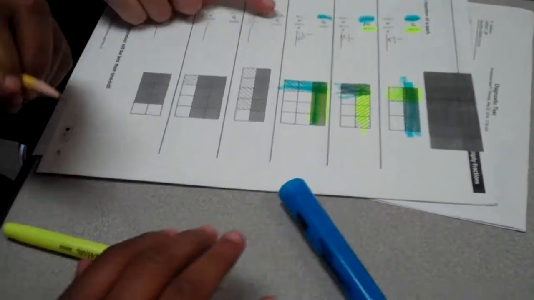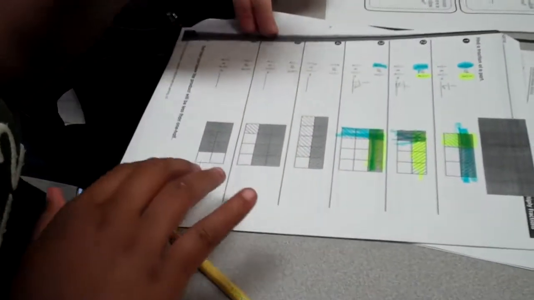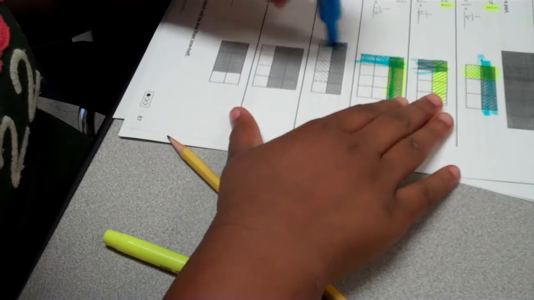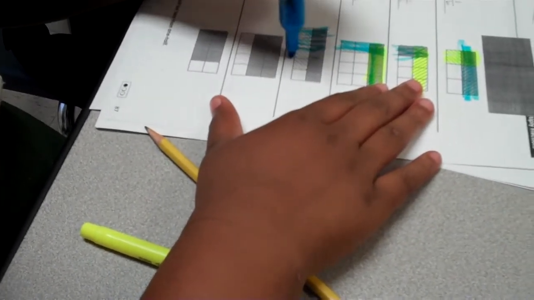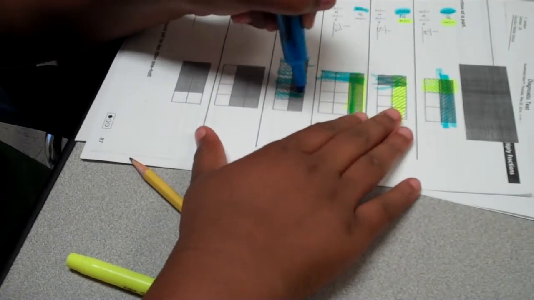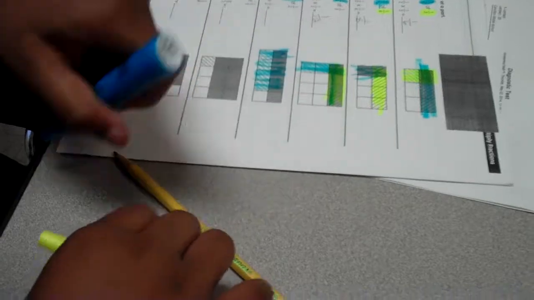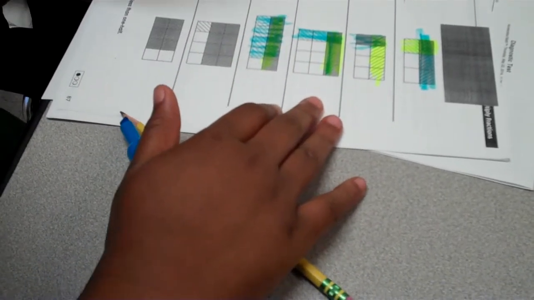Good. 1/12. Perfect. 4/5 of 1/2. Where do you see 4 out of 5 of something shaded? Going this way. Good. 1, 2, 3, 4. And where do you see 1/2 of something? Going this way. Perfect. Shade it in. You got it, Randy.